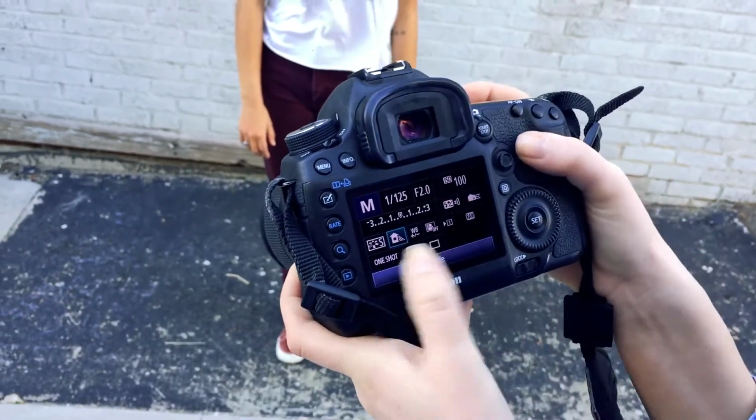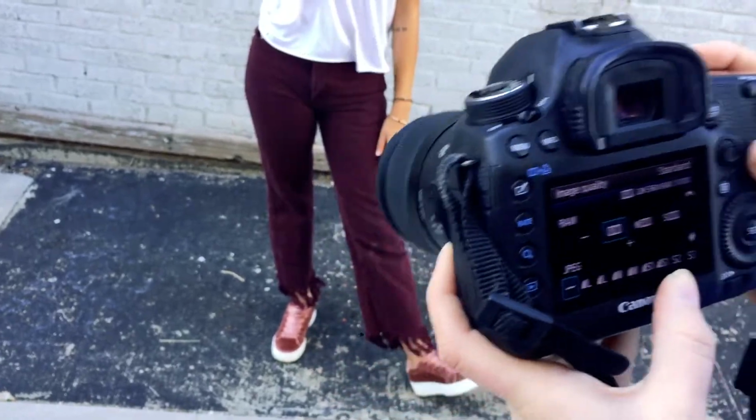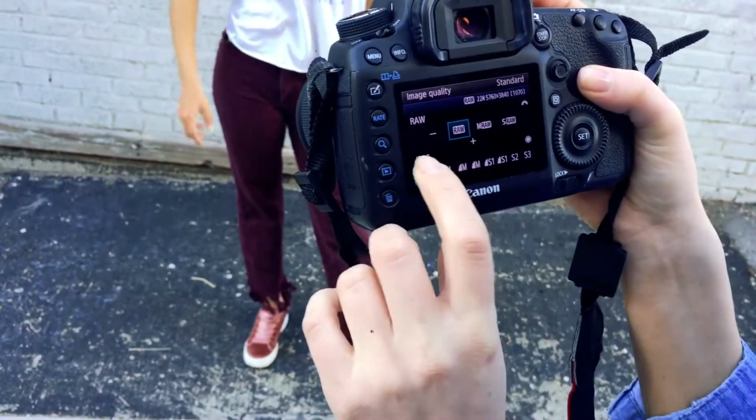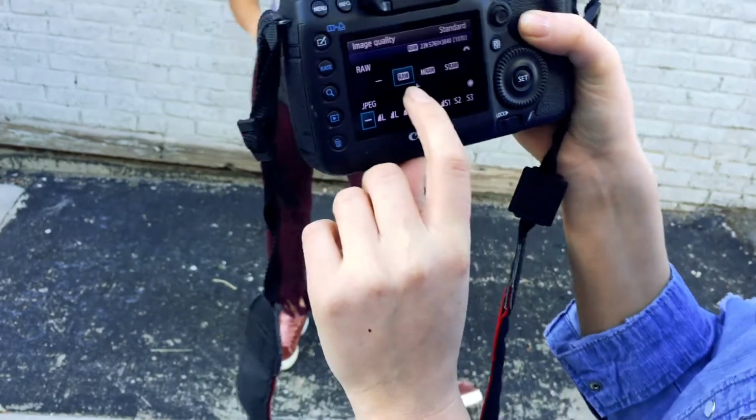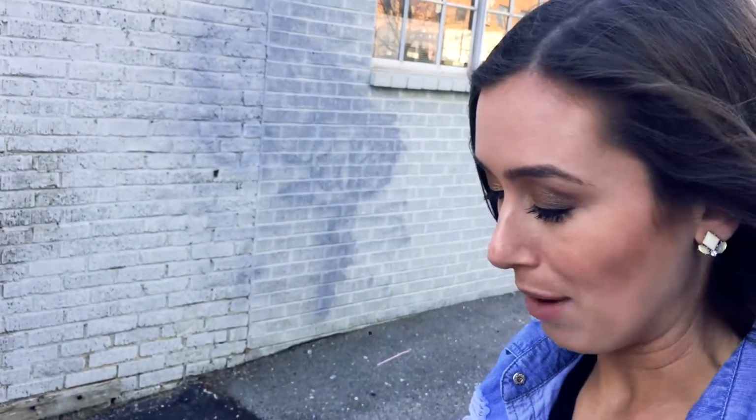Then a couple other settings I'm going to leave standard. One really important thing is your camera image quality. I am shooting in the RAW format, and on most cameras the general setting is JPEG, which is really good if you want to save memory storage on your camera. But for me, I'm more concerned about the post-processing and the editing, so I'm going to prioritize the RAW setting.